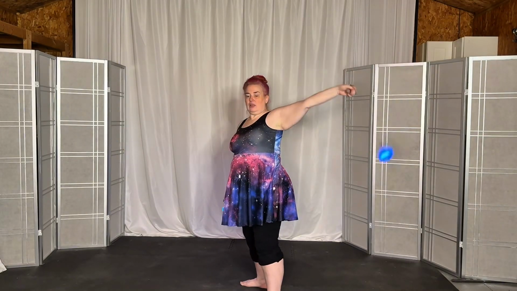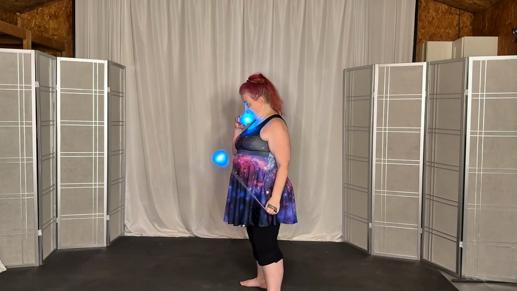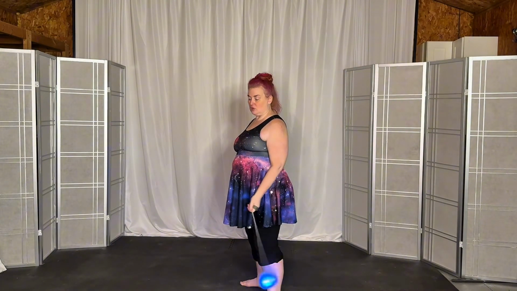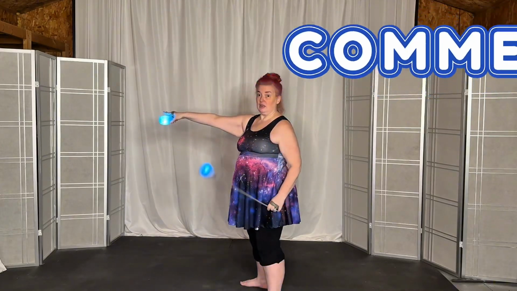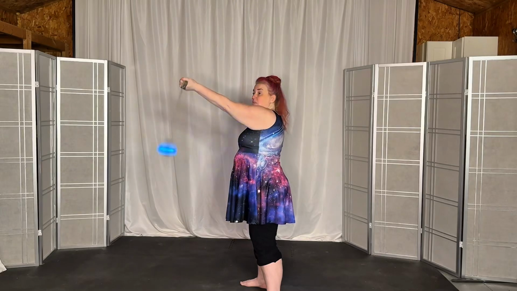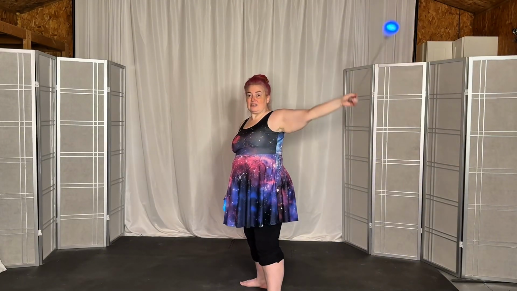If, however, I take my arm and I move my arm against the direction of the poi at the bottom of the turn. So right now the poi is going this way, which means if I move my arm that way, I would be moving in anti-spin. You're moving against the spin of the poi.